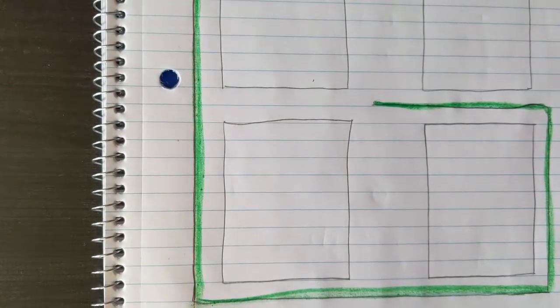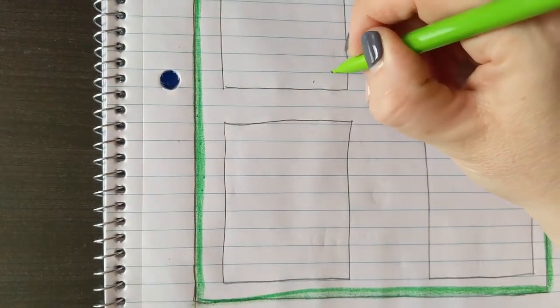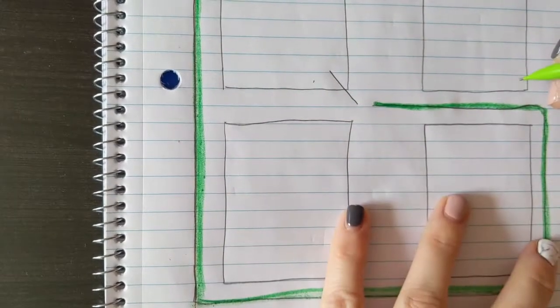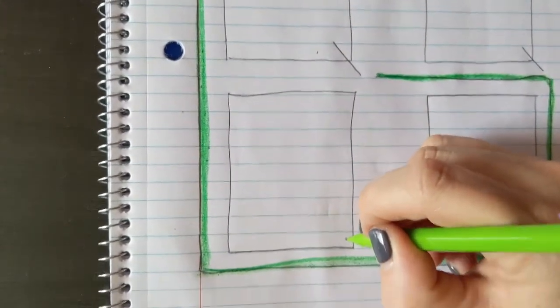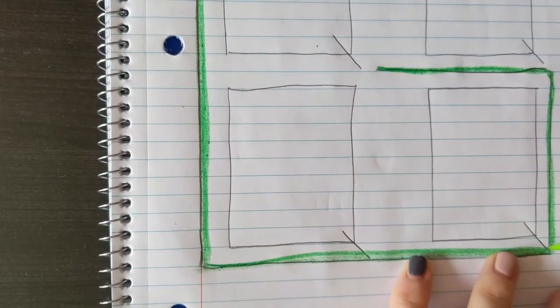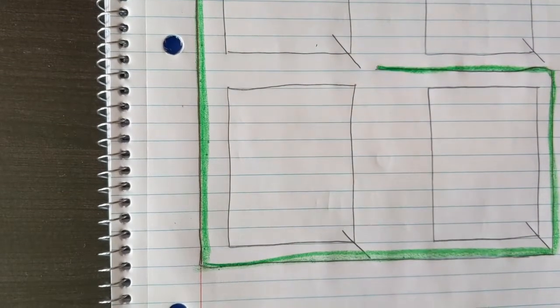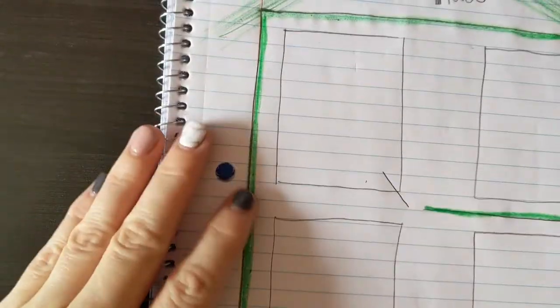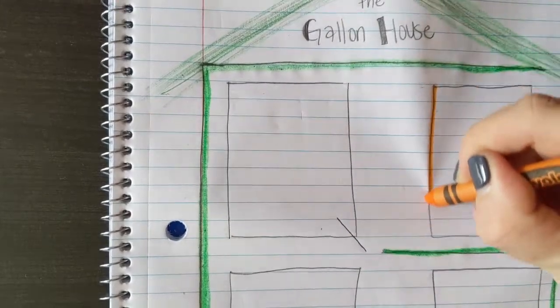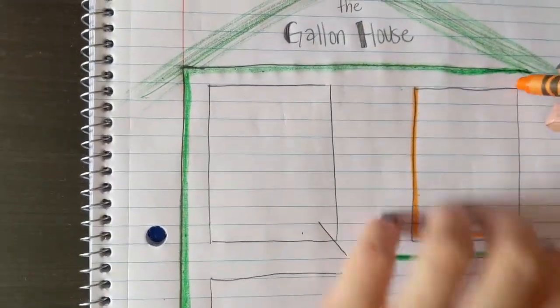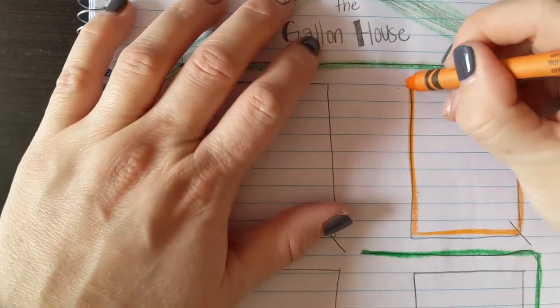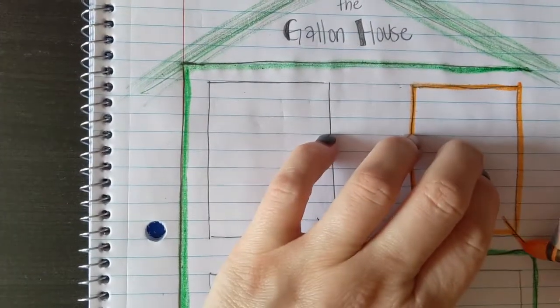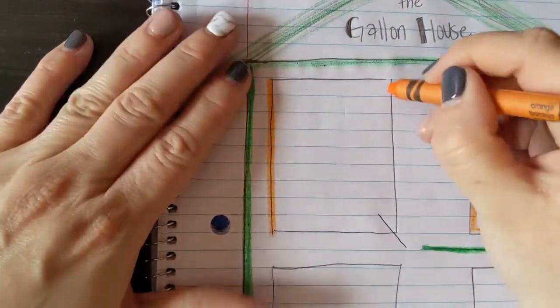Okay, I have 4 windows, but I want them to look like Q's. So in order for them to look like Q's, you're just going to come and put these long tails on the side to remember that that stands for quart. Let's go ahead and make our quarts orange. There are 4 quarts in every gallon because there are 4 windows in our house. 4 quarts in every gallon.